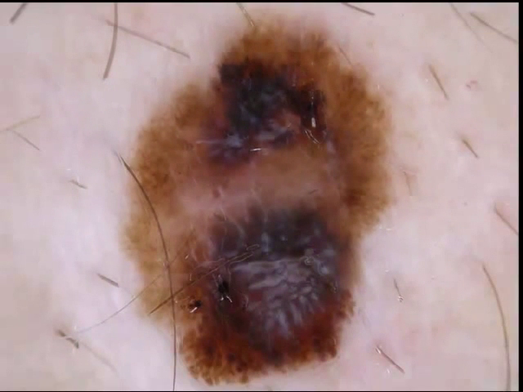This lesion here has three patterns, reticular lines, here clods, and structureless areas. Which is the most specific pattern? Reticular lines. What can it be? It can be a melanoma, a nevus, SEPK, solar lentigo, dermatofibroma. But the patterns are arranged in a chaotic fashion, so we can eliminate nevus and we can eliminate dermatofibroma.